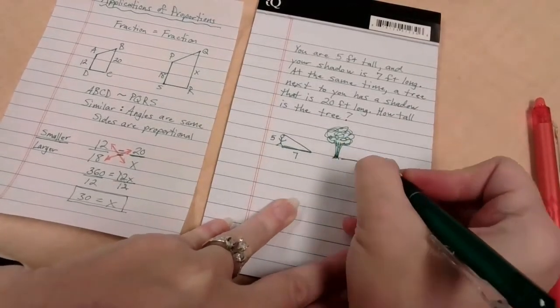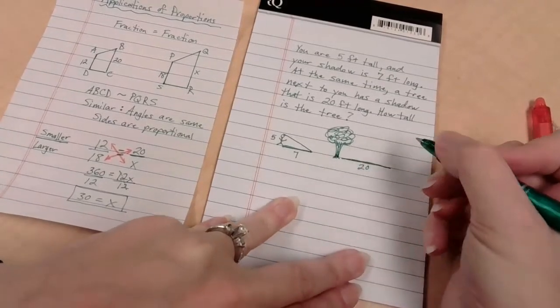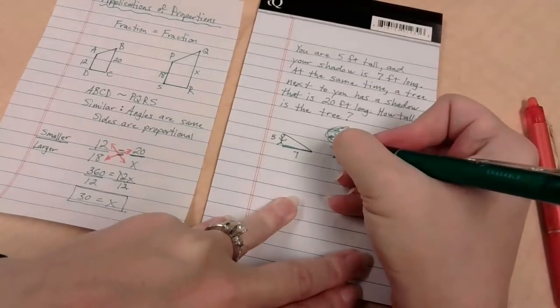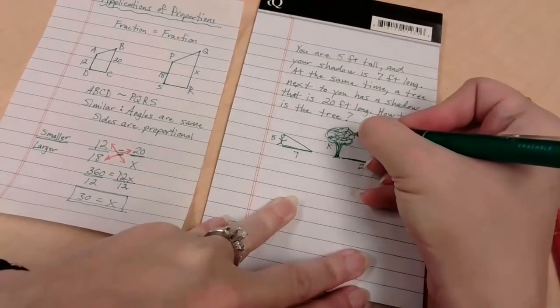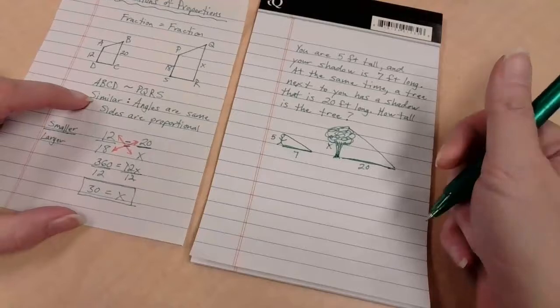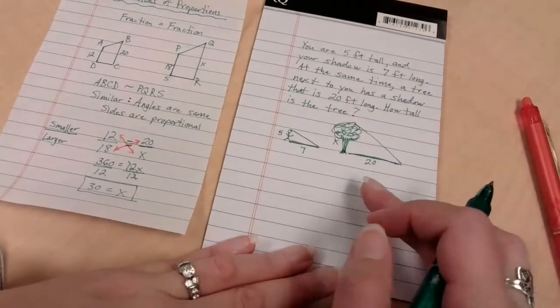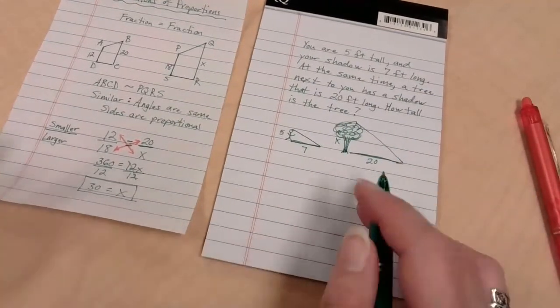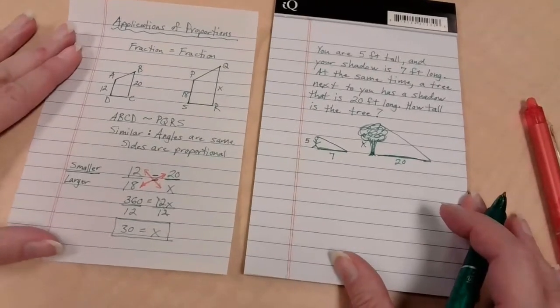The tree has a shadow that is longer than your shadow. It is 20 feet long, and the question becomes then, how tall is the tree? I don't know how tall the tree is, but there's my other triangle. And again, this idea of having shapes that are similar to each other, these triangles are going to be similar because of the angle of the sun, believe it or not. So I just need to set up a couple of proportions again. I need something to be equal to something. So let's think about how this might work.